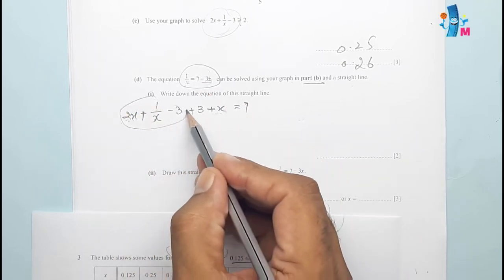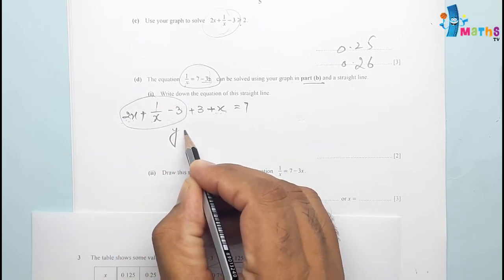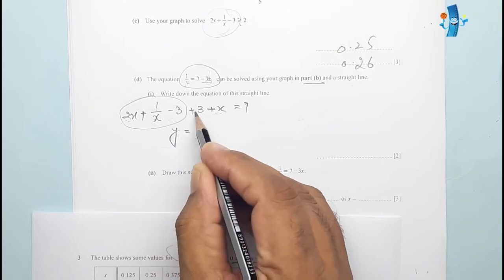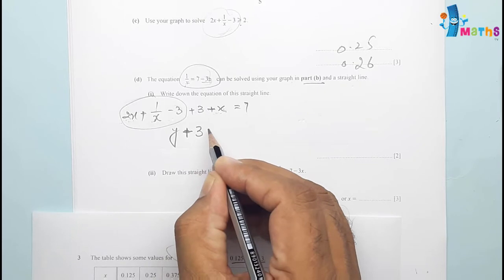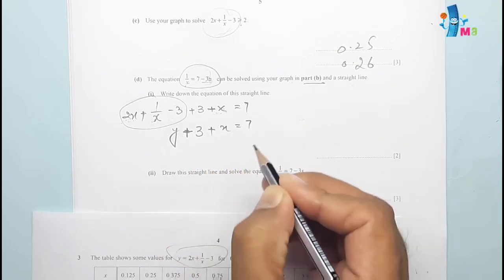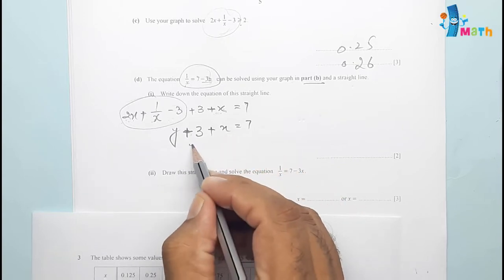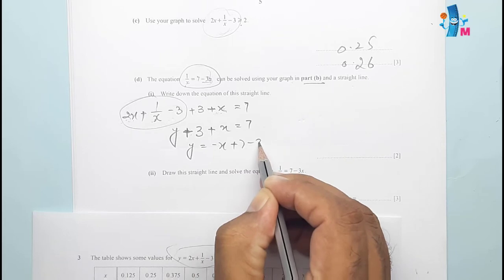So this portion is our y. So we can write y plus 3, x is equal to 7. Now I will shift these to this side. So y is equal to minus x plus 7 minus 3.